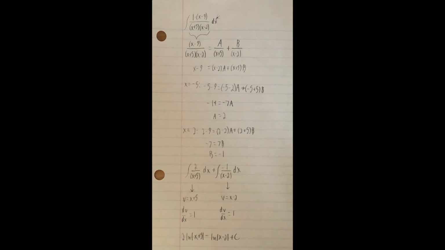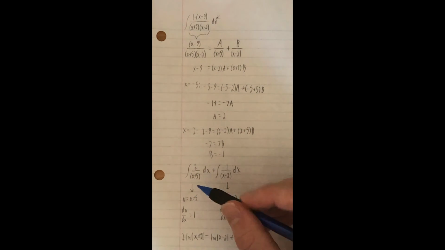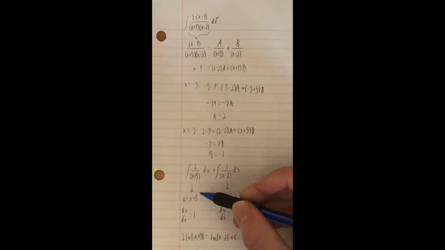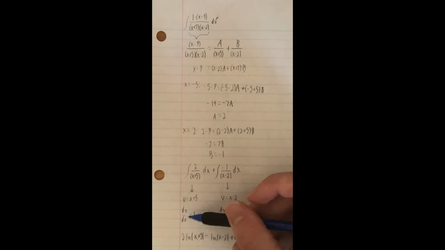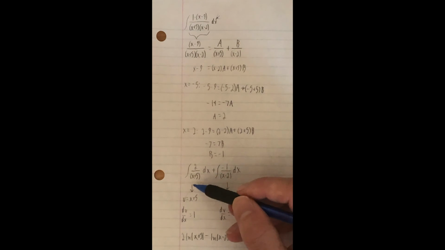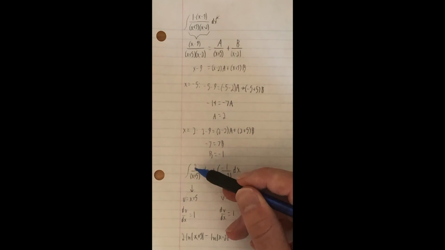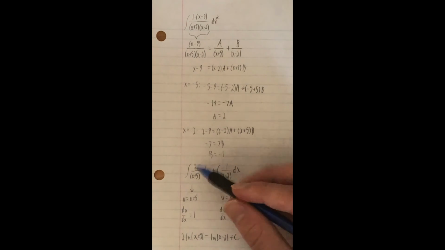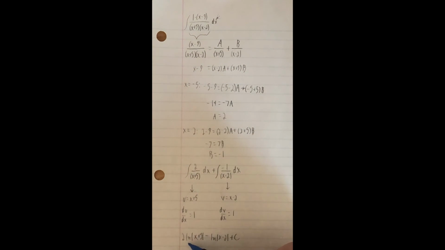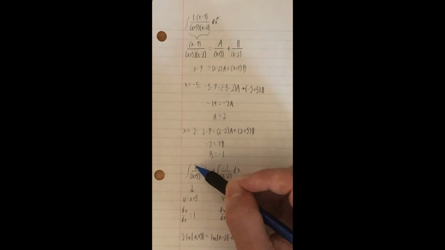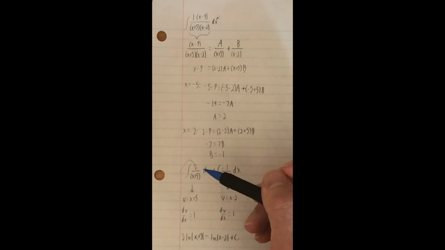And we can then do a u substitution for, in this case, x plus 5. So du is going to be equal to dx. And that leaves us with du over u, which is just ln of the absolute value of u. So we have 2 times ln of the absolute value of x plus 5, because we had a 2 in front. So we bring the 2 out of the integral.